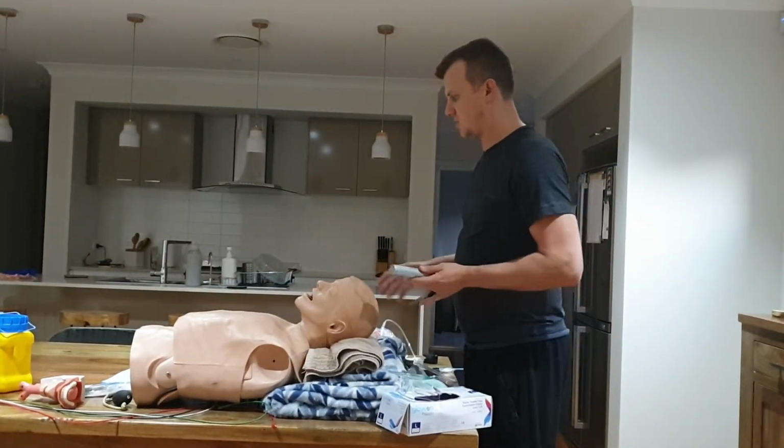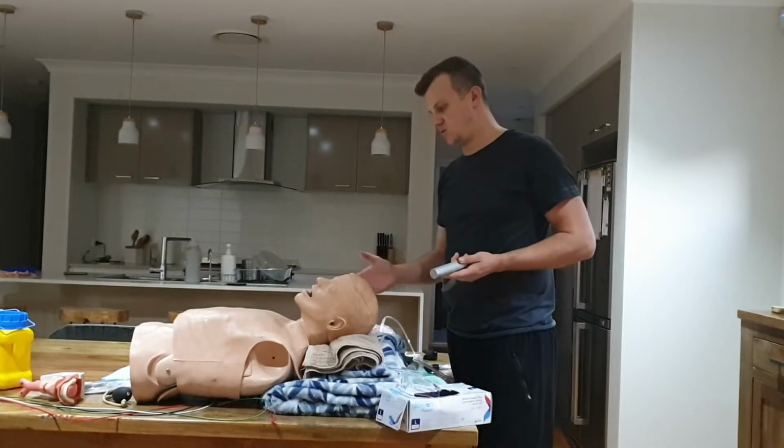Now it comes to the skill side of things. So given all our medications, we've pre-oxygenated the patient, we've got them in a good position at the moment.